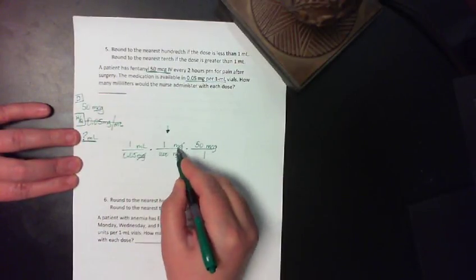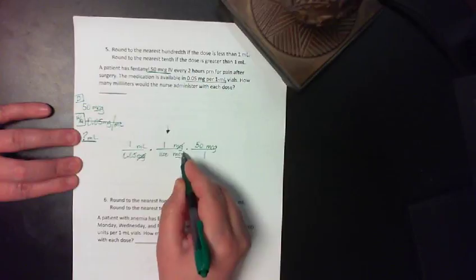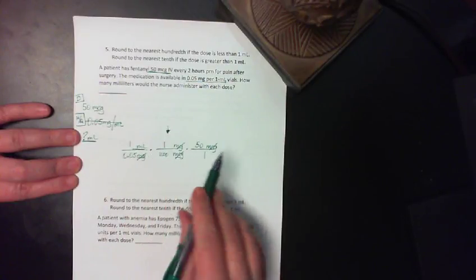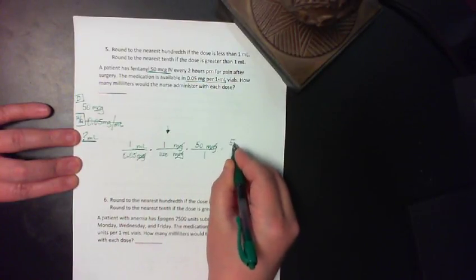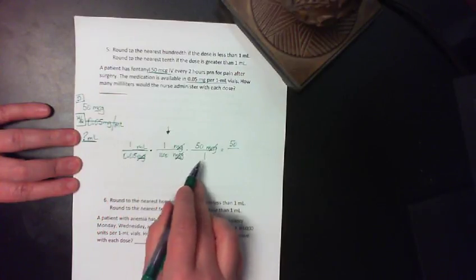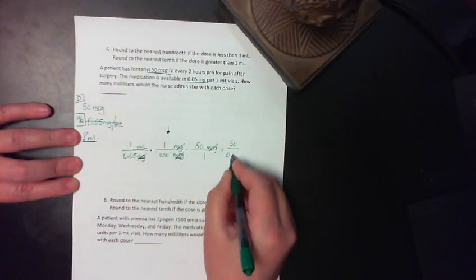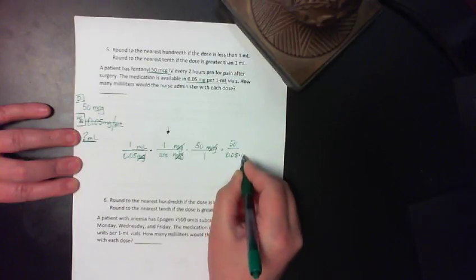As we go down through here, our milligrams will cancel out, and then our micrograms will cancel out, and we're going to be left with milliliters. So we would have 1 times 1 times 50. I'm just going to write that as 50 over 0.05 times 1,000 times 1.